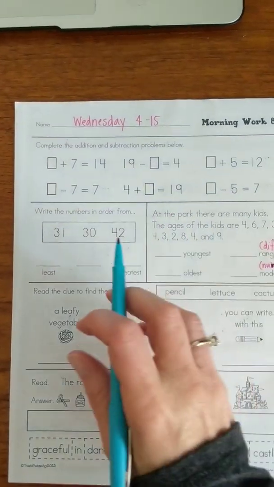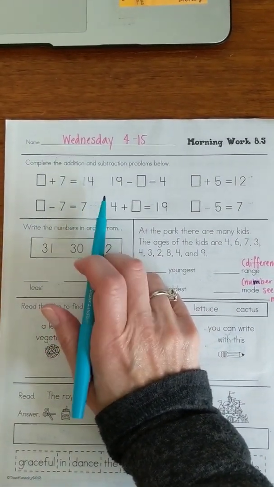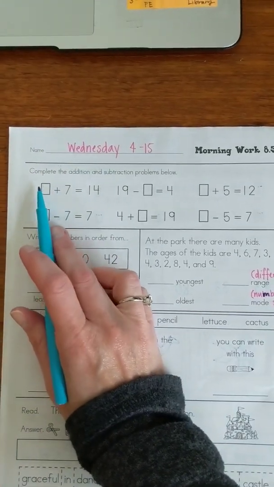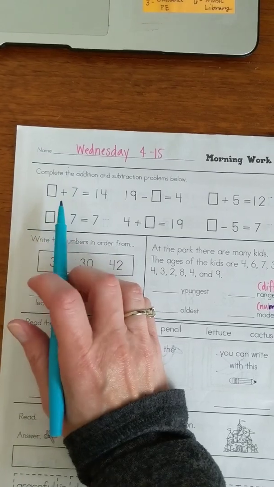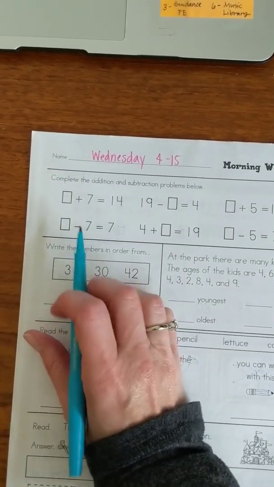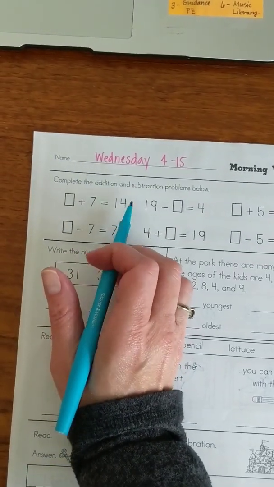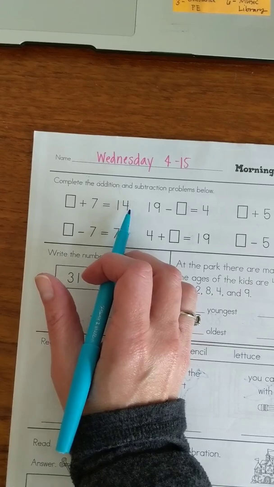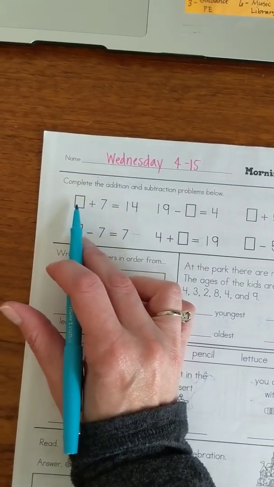Up at the top, we have some of our number families, our fact families, kind of like we've been doing. If we remember, when we have that first number missing, we can either think of it as a math fact, and if we know the math fact, we can fill in the missing number, or we can also work backwards where we start with our answer and then do the opposite of what we did here to find out our first number.